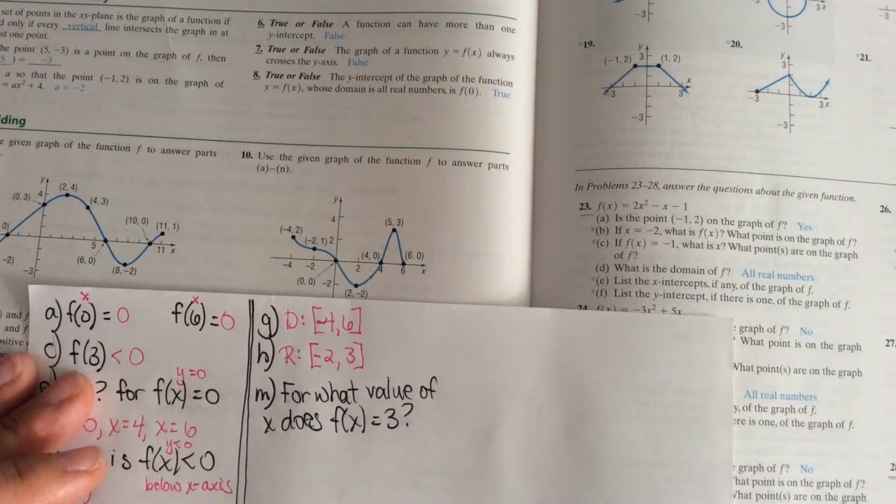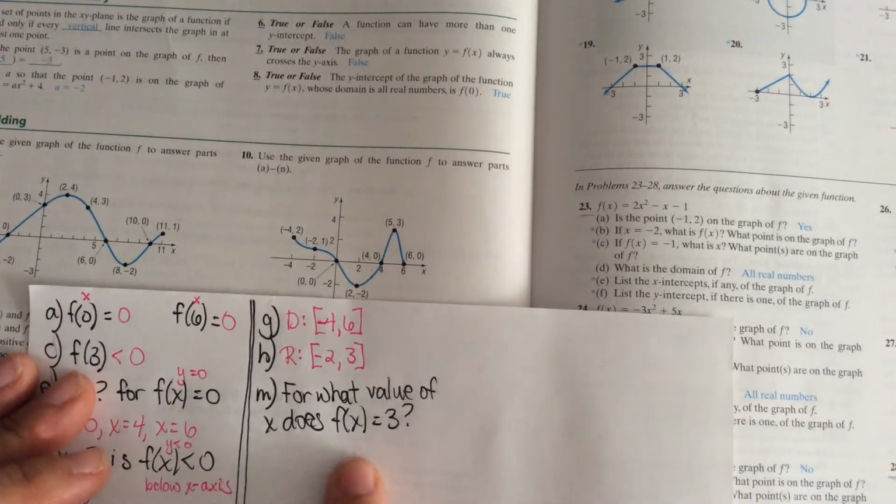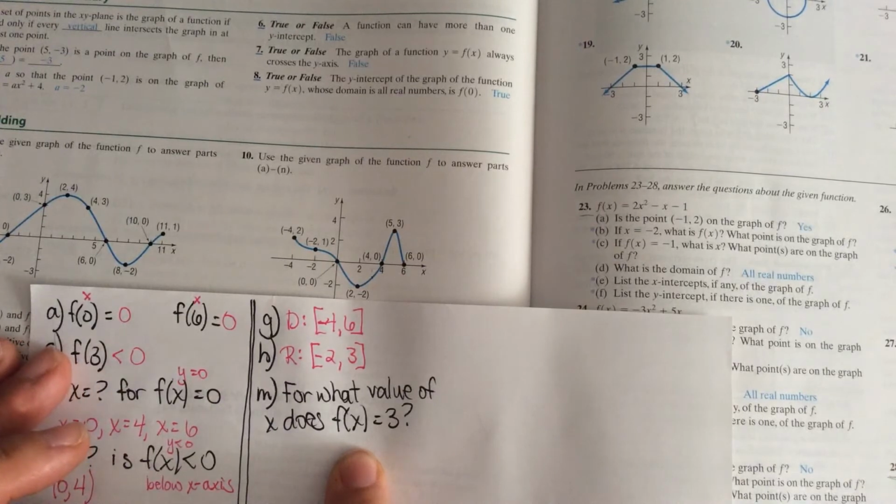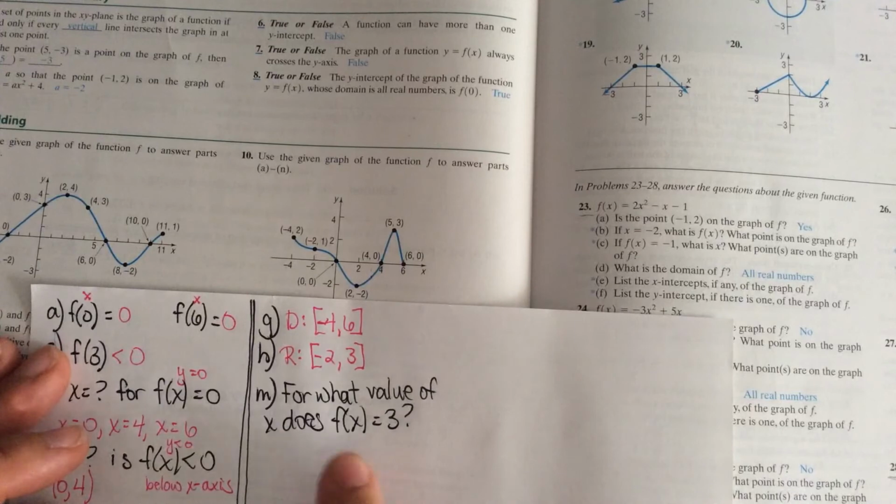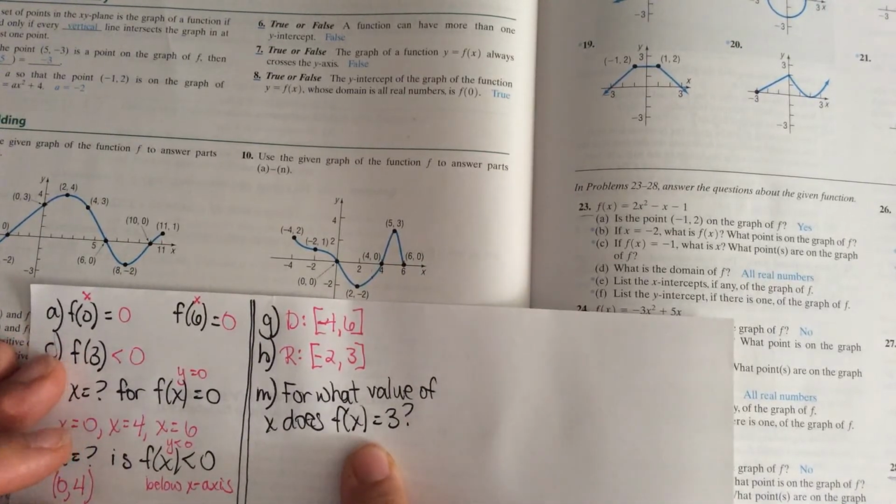So I'm going to give you a second when I stop talking. Write this down, figure out your answer, then click play, and the question is going to pop up. So I'm going to give you like 5 seconds from the time I stop talking.